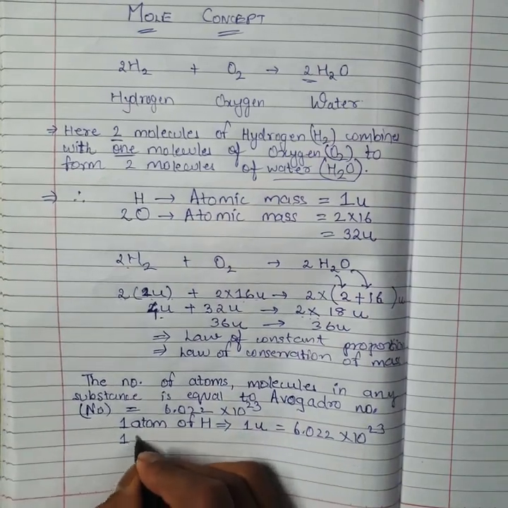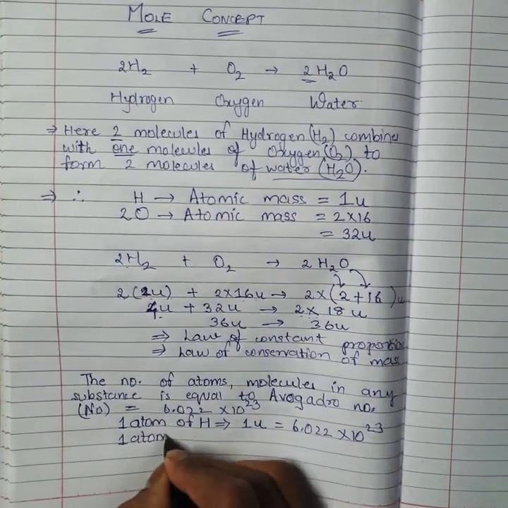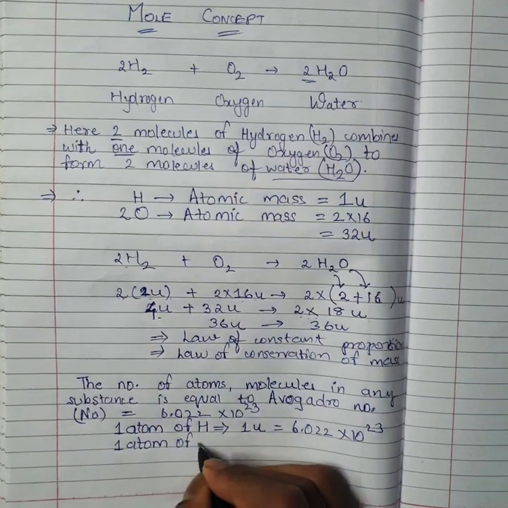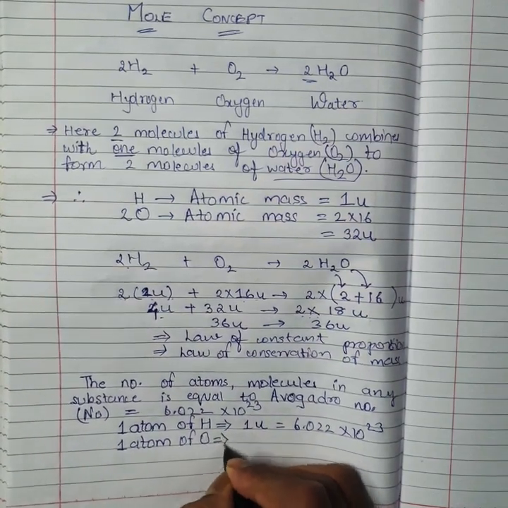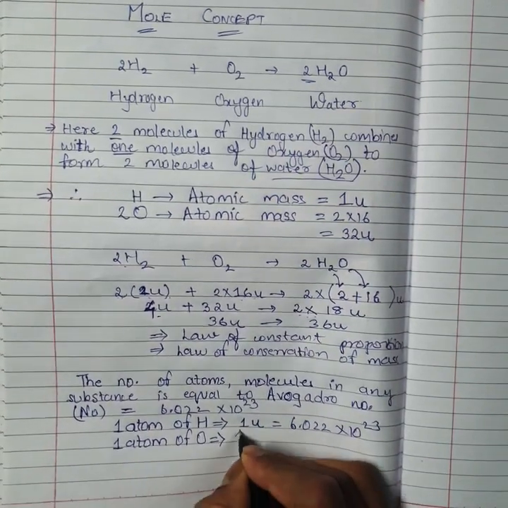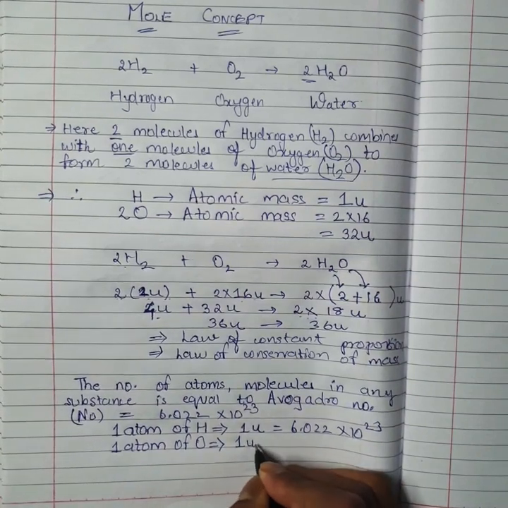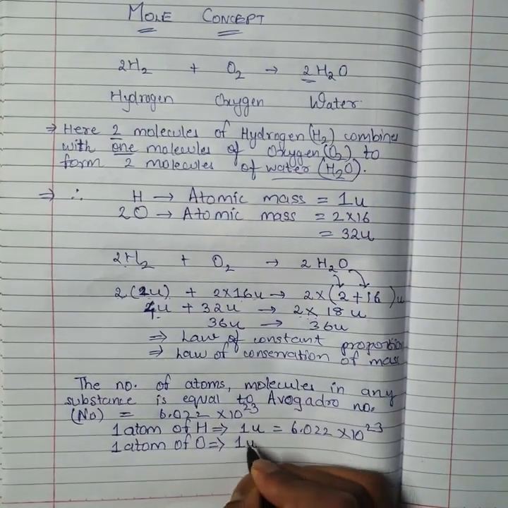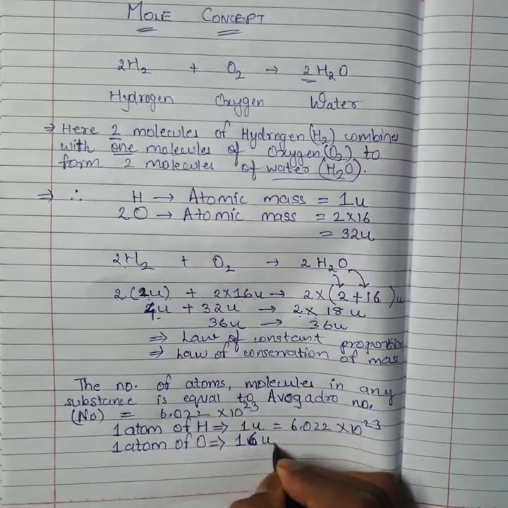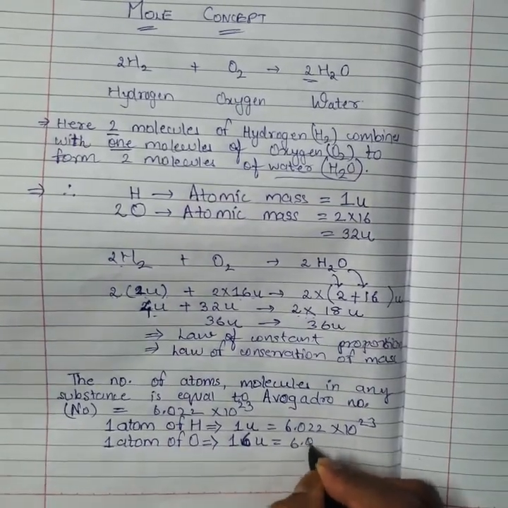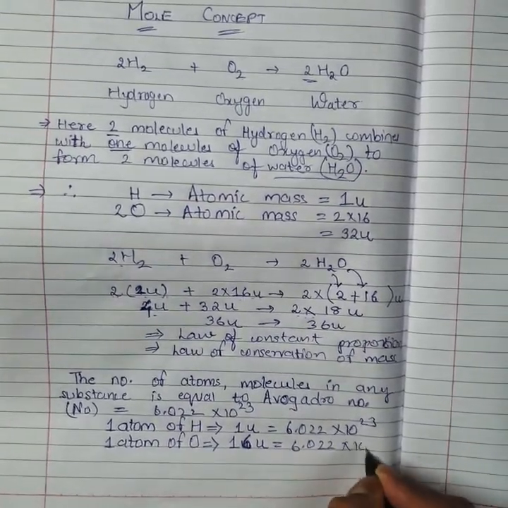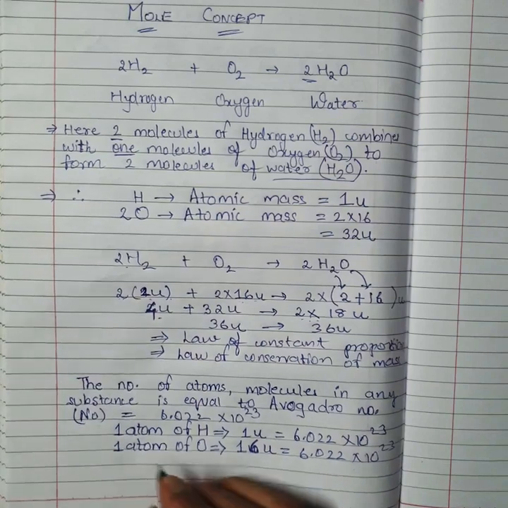Let's take one atom of oxygen. What is the atomic mass of oxygen? 16U, which will be equal to 6.022 into 10 raised to 23.